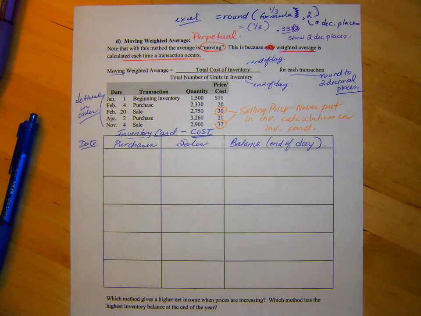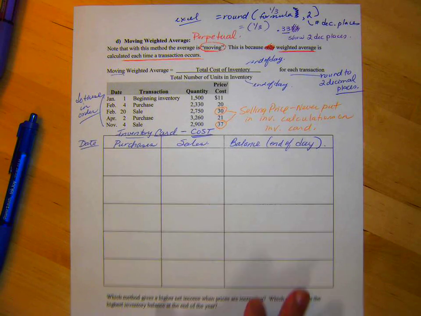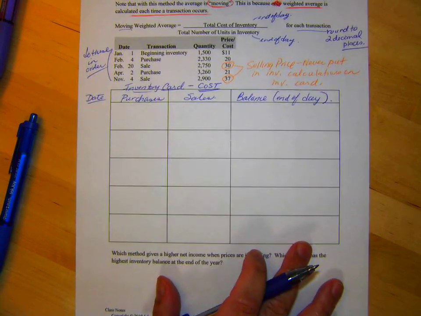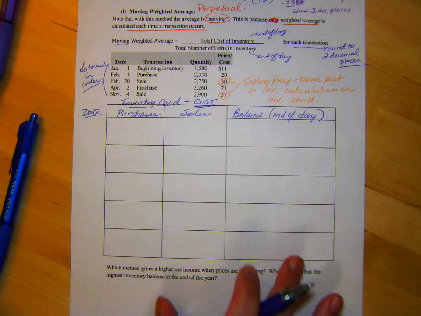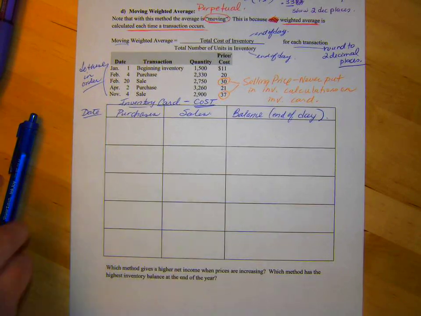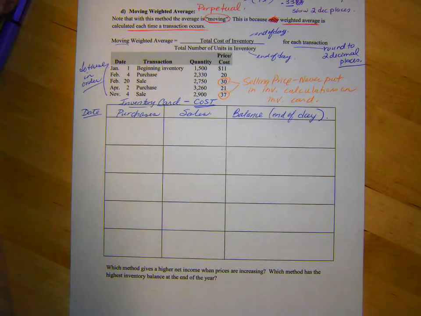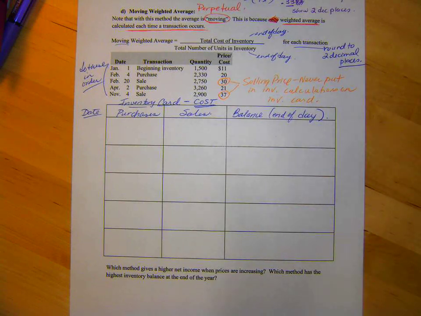Okay, we are back on page 5 in chapter 8, and we are going to do the moving weighted average for a perpetual inventory system to calculate the cost of the inventory sold. So this is like you've got a big bin of nails, and someone just scoops up some for their roofing project, takes it in a bag, and you're not going to cost each one, you're going to do a weighted average.